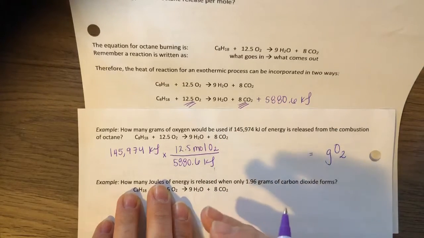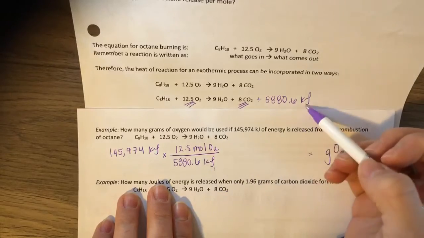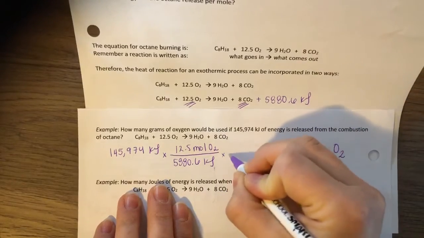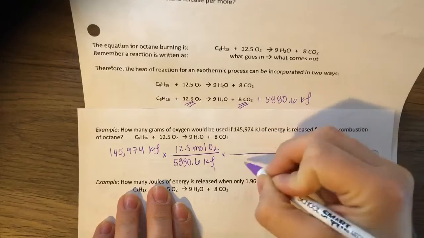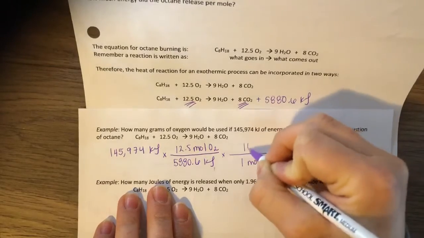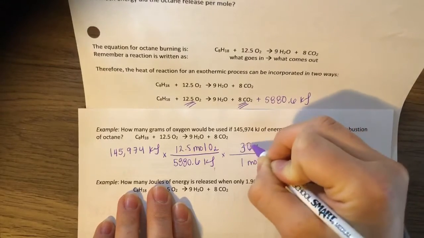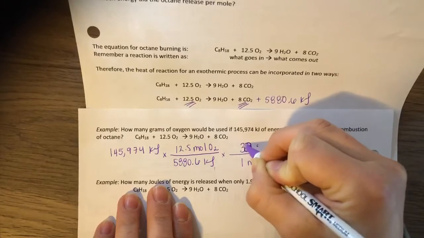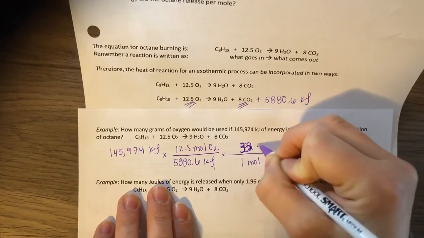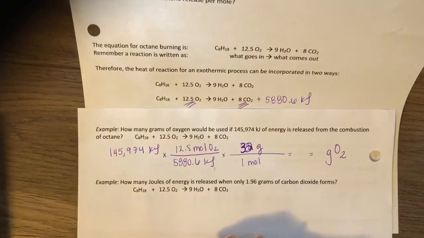So it's kind of like using a mole ratio, except part of that mole ratio is energy. All right, now we want to get to grams of oxygen. Well, every 1 mole is 32 grams, since it's O2. And then we can solve.